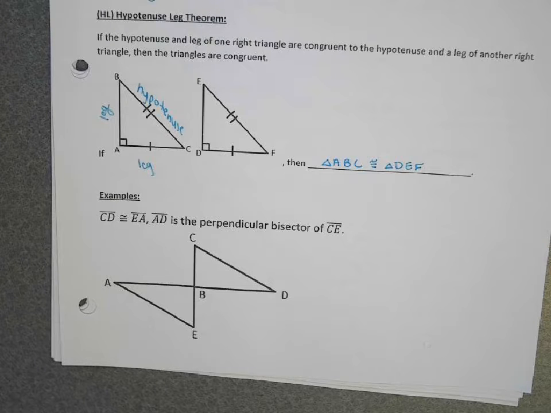All right. So we're going to do an example here, and then we have a couple proofs to figure out how to use the hypotenuse leg theorem to prove triangles congruent. So again, we've been doing proofs with our triangle shortcuts, and we've been doing pretty good with those. Now we're going to do the same idea, but we have another shortcut to use, and it's the HL theorem, the hypotenuse leg theorem.